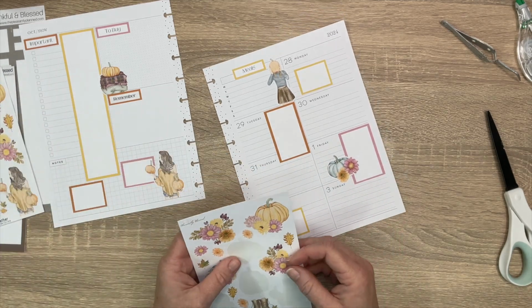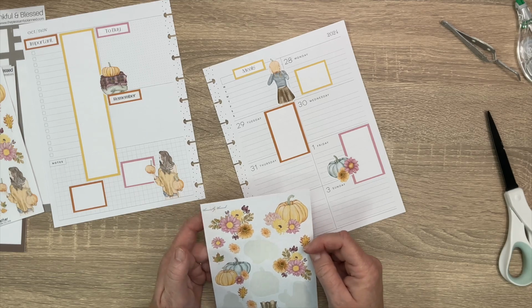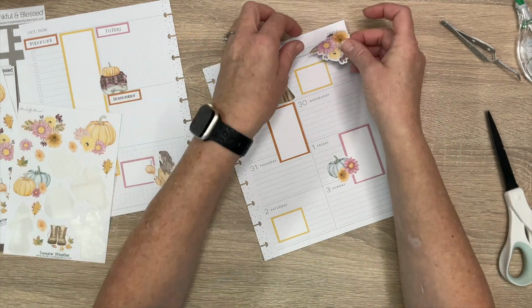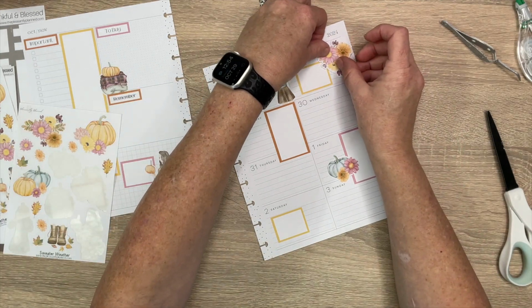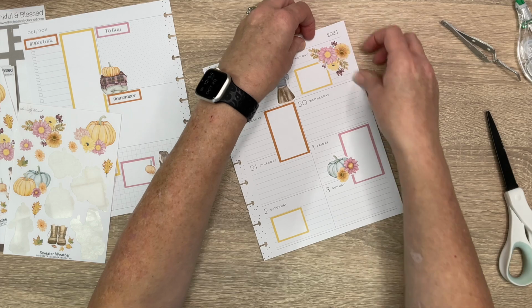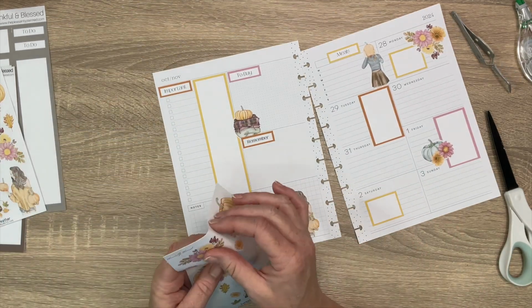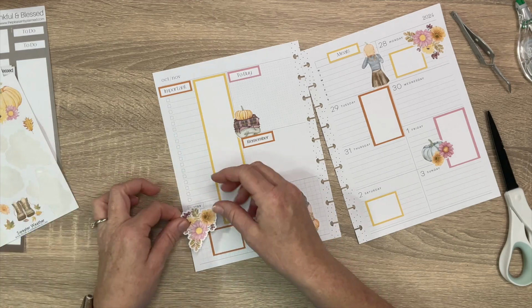And then we'll take some florals. Maybe this one. Lay that there. And then we're going to do some florals on this side as well. So let's go ahead and do this one over here.